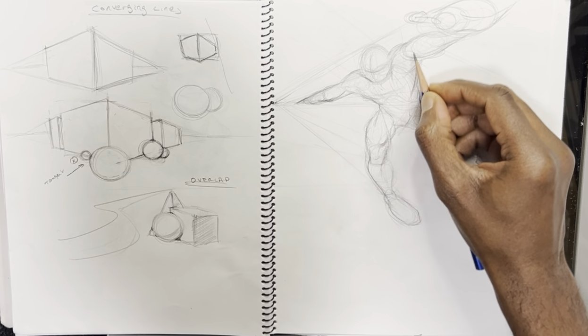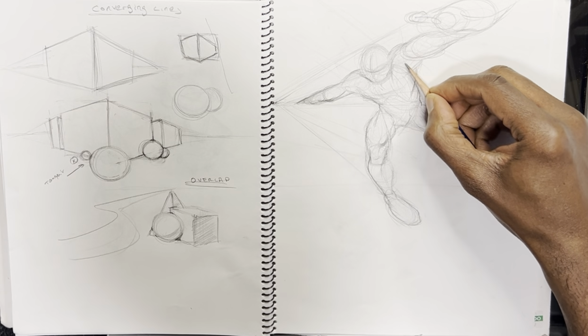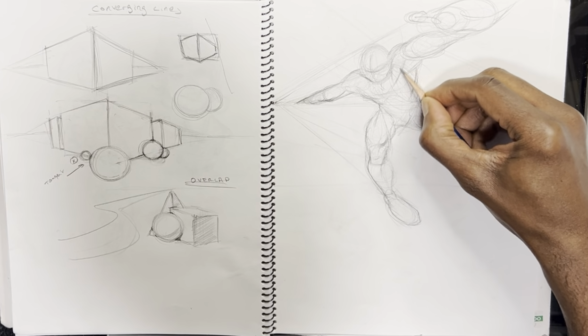This is quite different from my usual way of drawing.